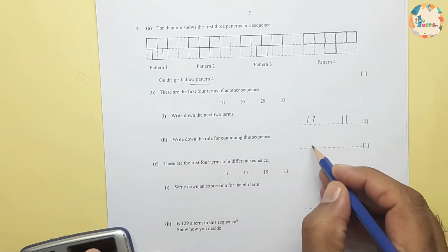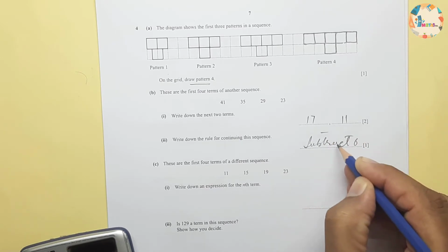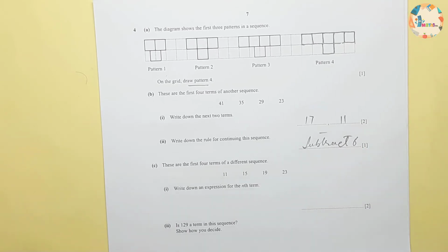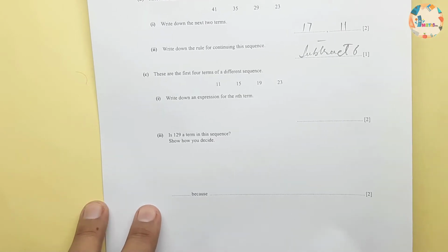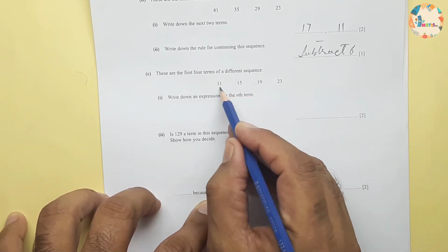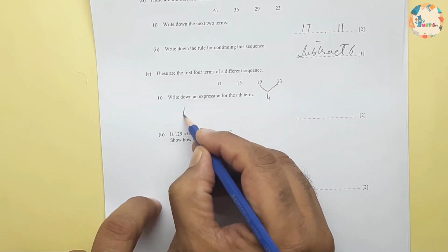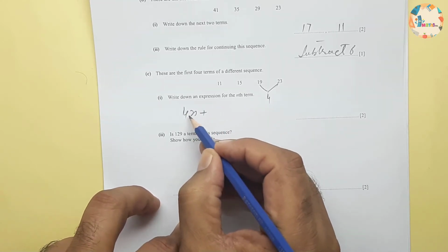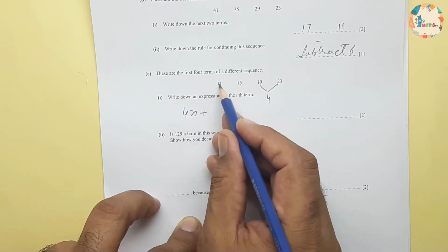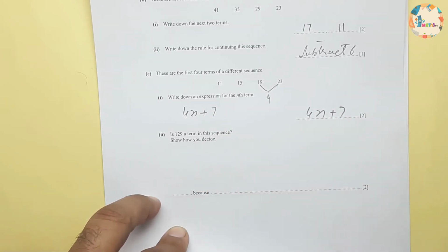And write down the rule. Rule is subtract 6. Subtract 6, this will be the rule. And then next C part, these are the first 4 terms of a different sequence, and write down an expression for the nth term. If we check difference between these terms is 4, so plus 4, so this will be 4n plus, if we take 4n, this is the difference, so 4n, if we replace n is equal to 1, we'll get 4. 4 plus 7 will be 11, so 4n plus 7 will be our rule.